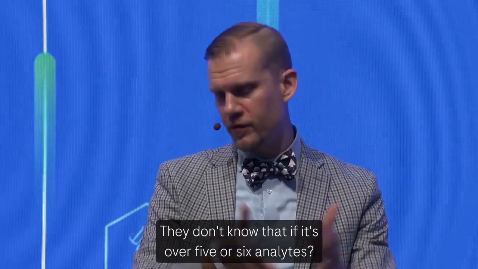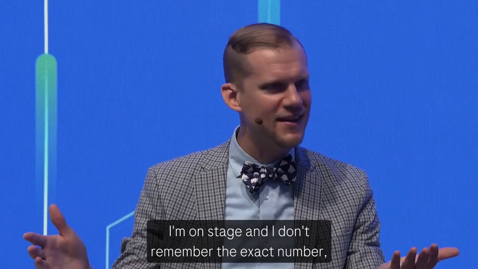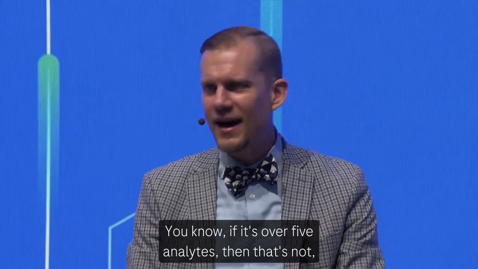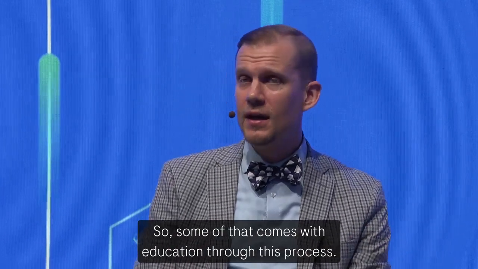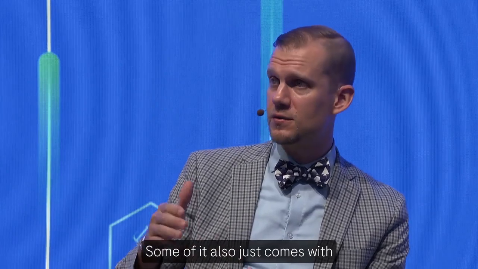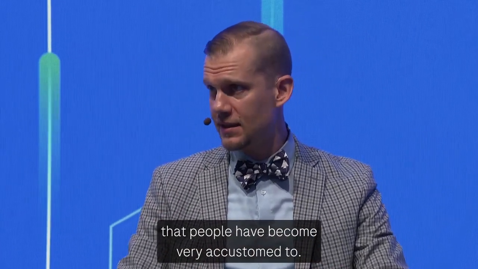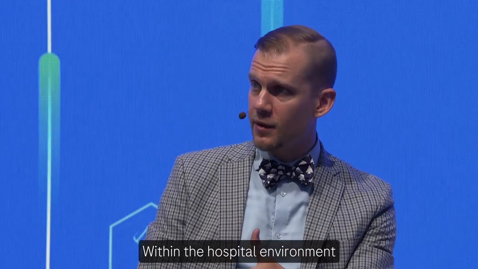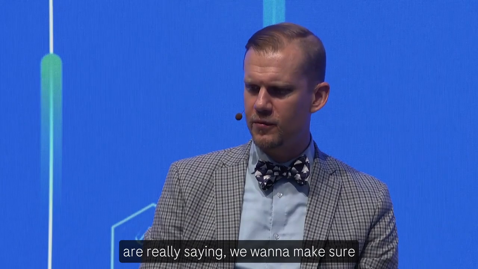They don't know that if it's over 5 or 6 analytes... I'm on stage and I don't remember the exact number. 5, thank you. If it's over 5 analytes, then that's not going to be covered. So some of that comes with education through this process. Some of it also comes with trying to put more barriers around the broadest testing that people have become very accustomed to.